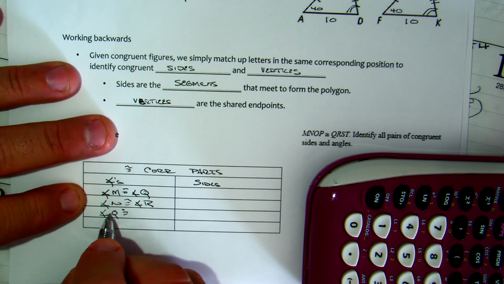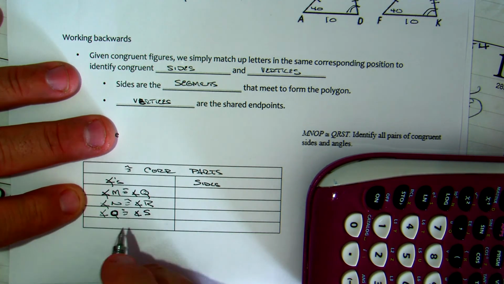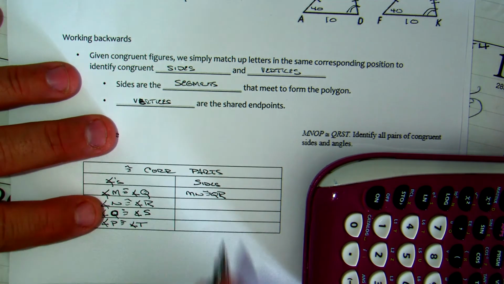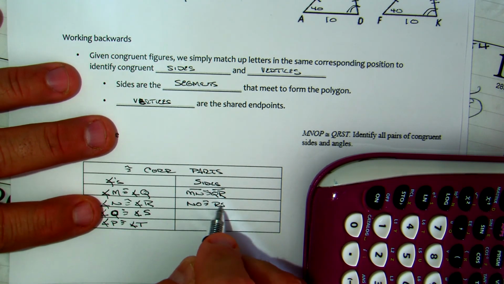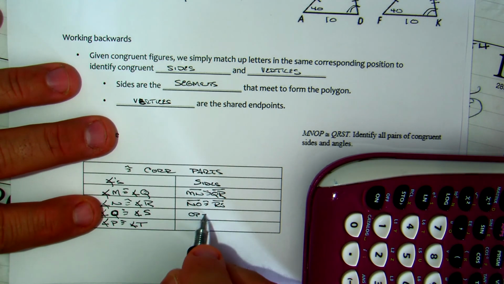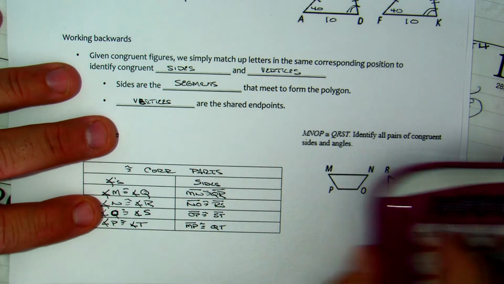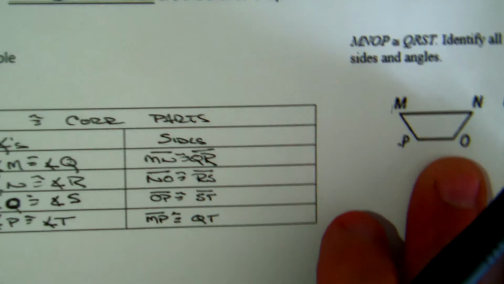Angle O is congruent to angle S. Sorry, I mixed that up. And then finally, the last letter, angle P, is congruent to angle T. The sides: MN is congruent to QR, NO is congruent to RS, OP is congruent to ST. And then finally, don't forget the last and the first: MP is congruent to QT. So remember that the first letter and the last letter always make a segment. You're just matching up letters, so you don't even need the diagram in order to do that problem.